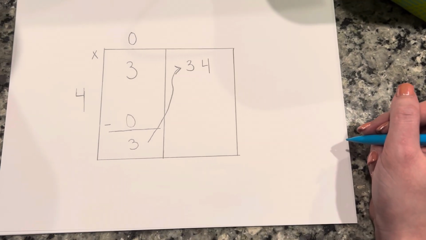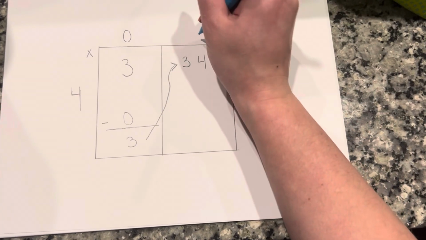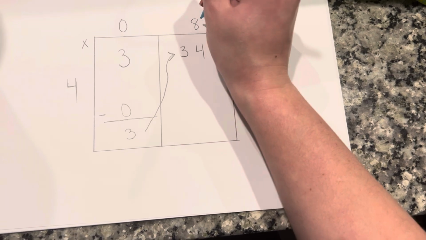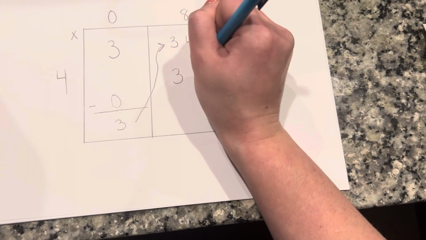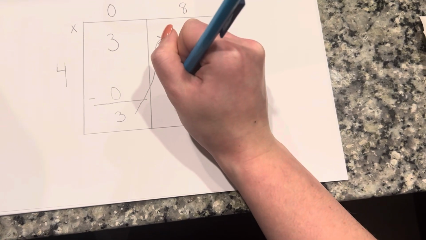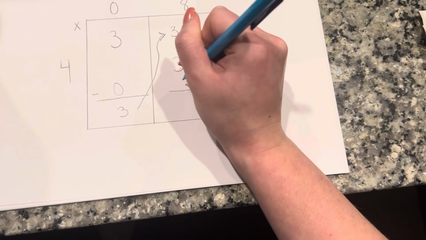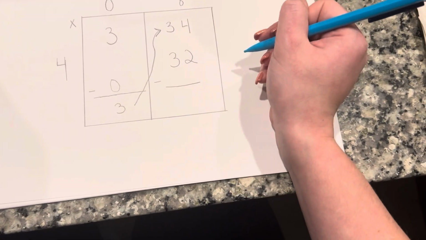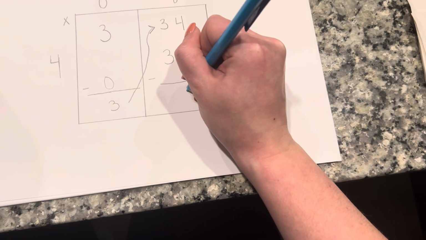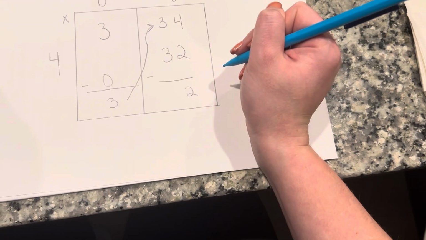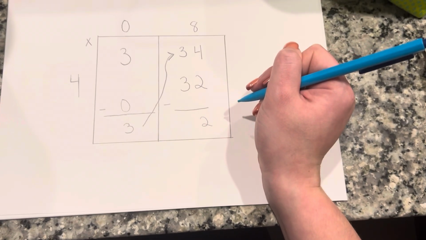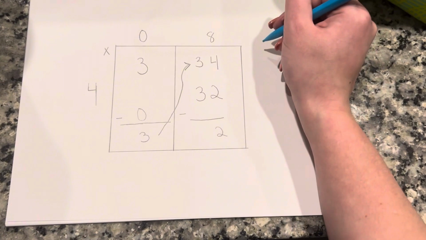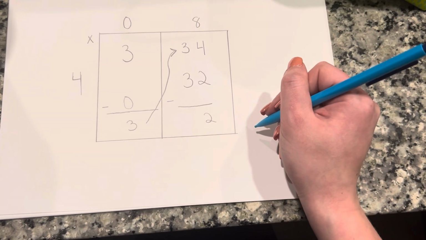Now what we do know is that 4 times 8 equals 32. And 34 minus 32 equals 2. So what we have is 8 with a remainder of 2.